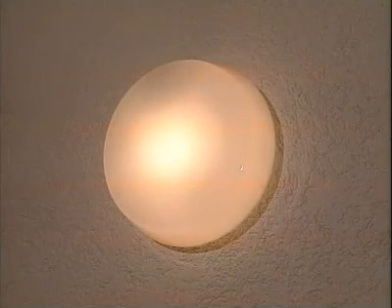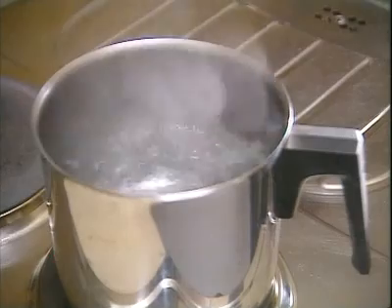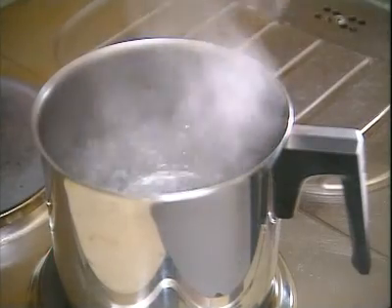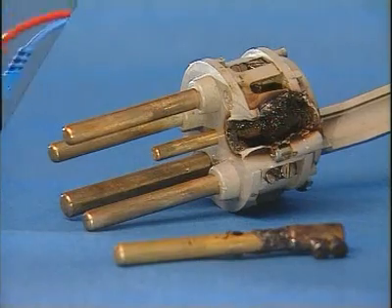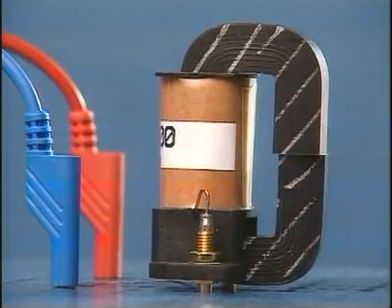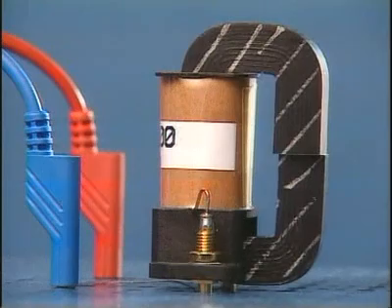So far, we have looked at two effects of electrical current, namely, light and heat. Another important effect is the magnetic effect.